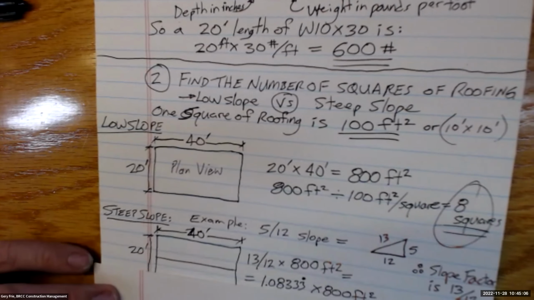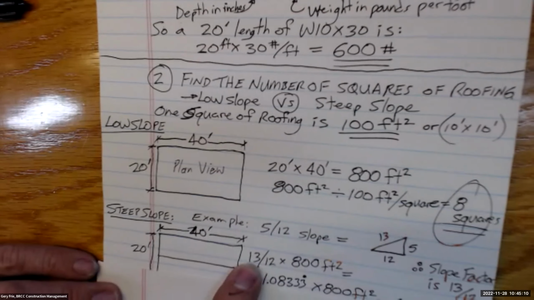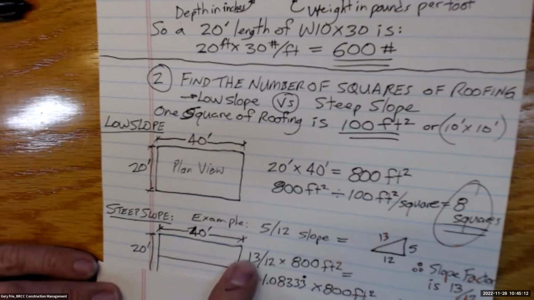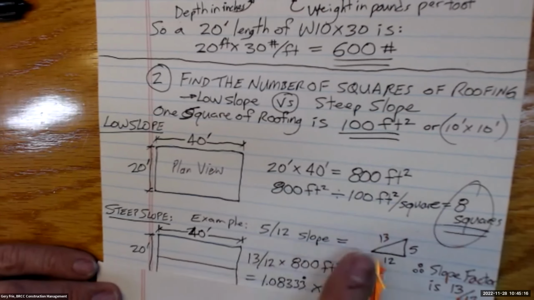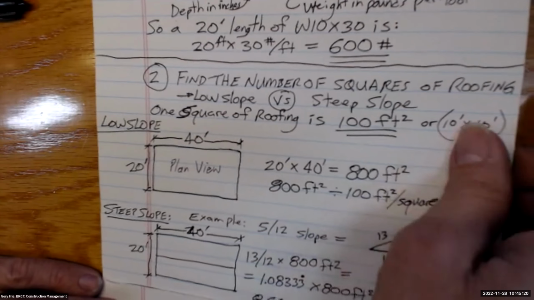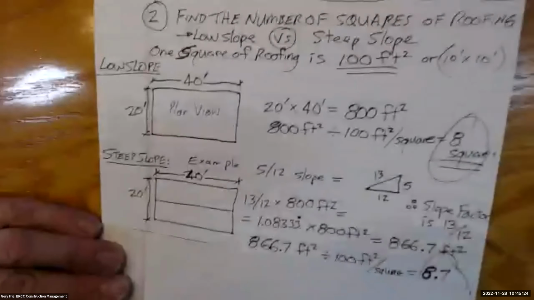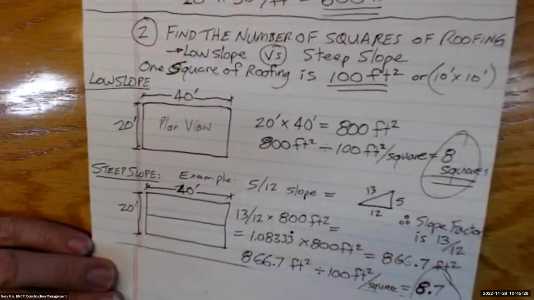Well, on a calculator, you're going to take 13 divided by 12, times 800 square feet. That's because it's the same dimensions for this roof. Okay, trying to give you enough to see what I'm writing here.